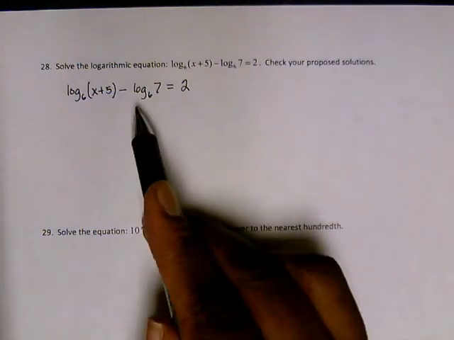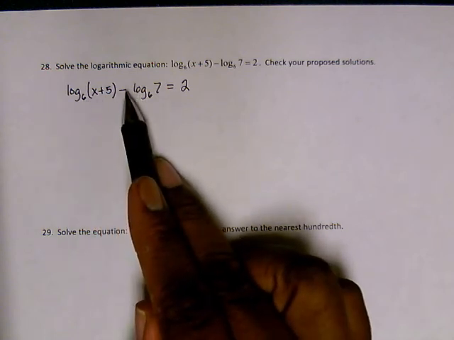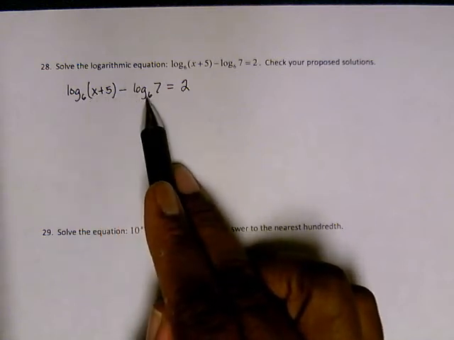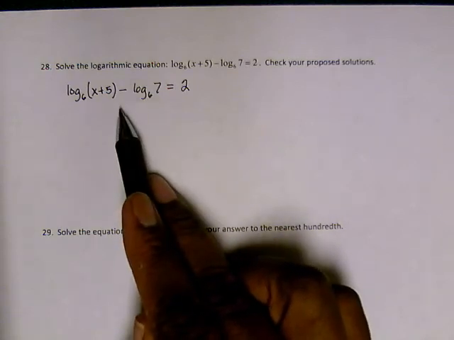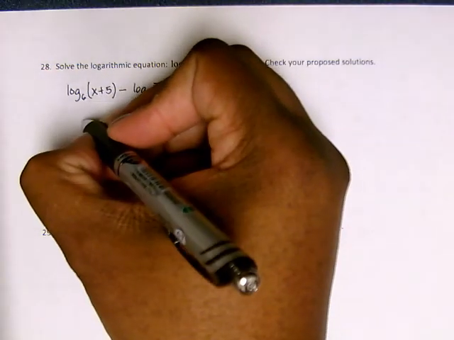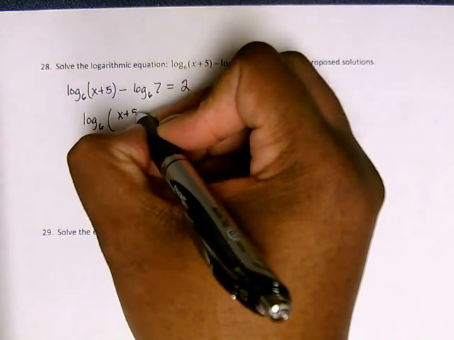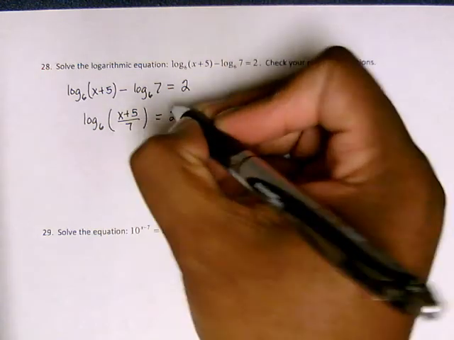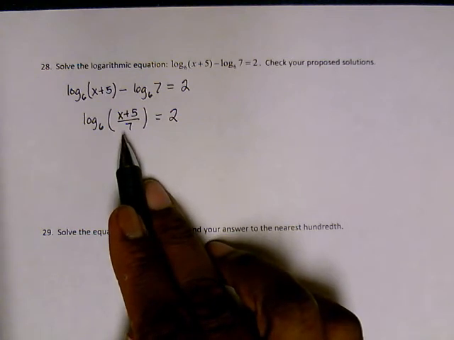Okay. First of all, we need to condense the left side as a single logarithm. Here we got a minus sign, so we need to apply the quotient rule. That's the difference of the logarithms, which is equivalent to saying the log of the quotient. So here this will be log to the base 6 of (x plus 5) over 7 equaling 2. The difference of the individual logarithms is condensed as the log of the quotient.